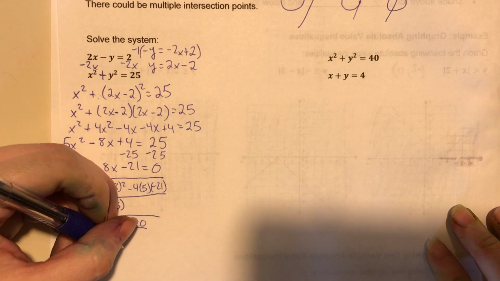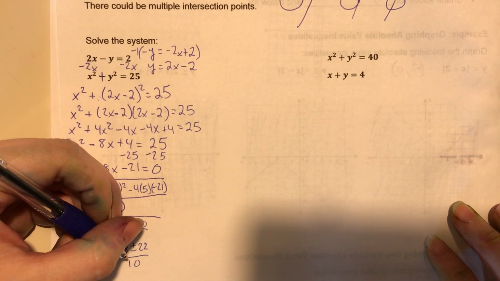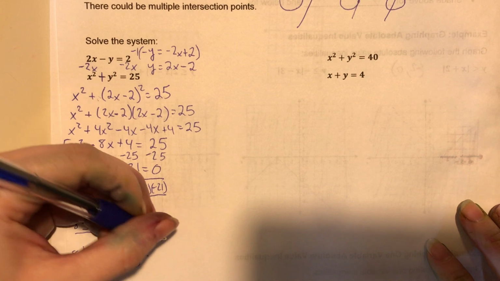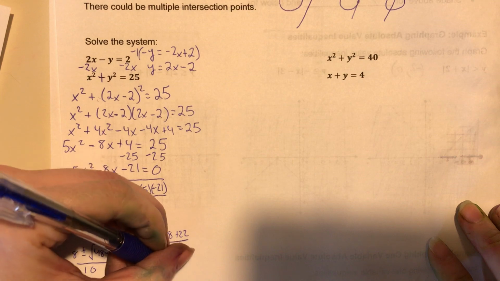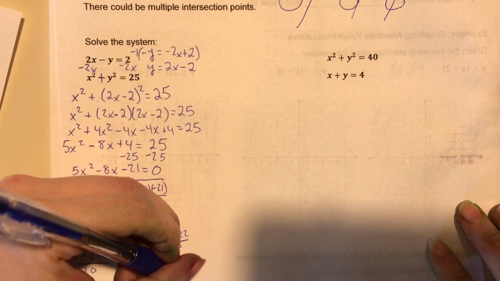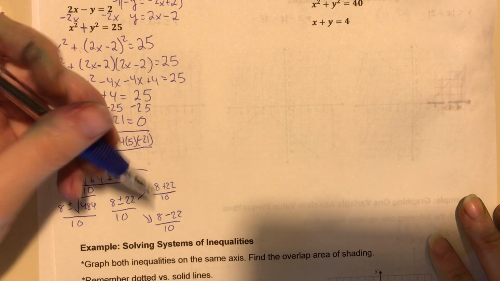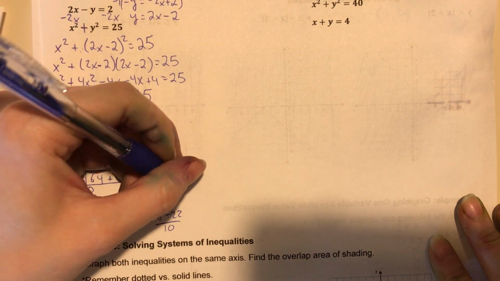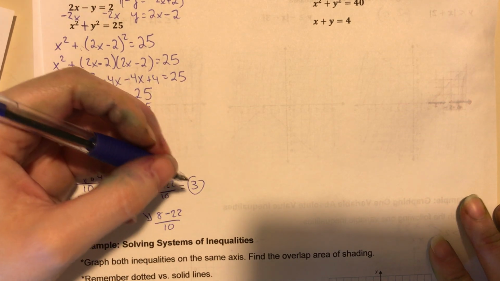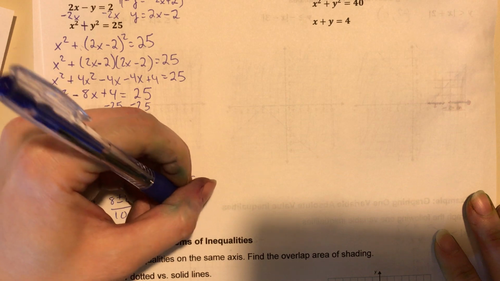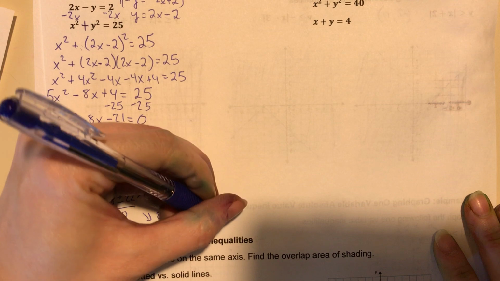So we've got 8 plus or minus 22 over 10. Of course, we're going to split that into two possibilities. We could have 8 plus 22 over 10 or 8 minus 22 over 10. Either of those is going to give us a valuable and viable solution. This is 30 divided by 10, which is 3. So x equals 3. This is negative 14 divided by 10, which is negative 1.4.